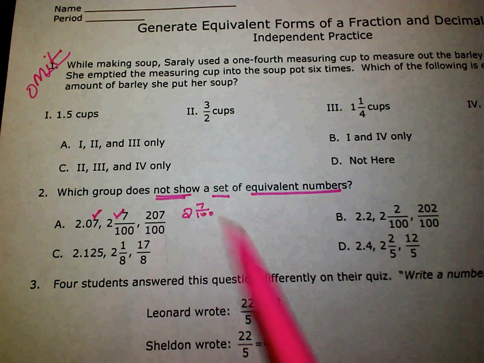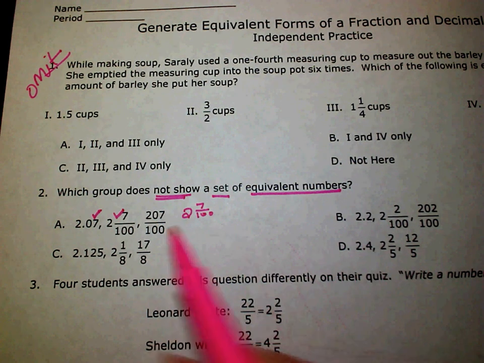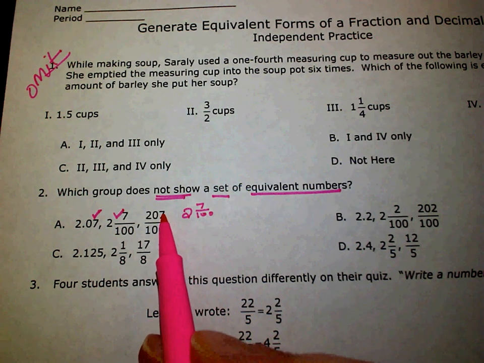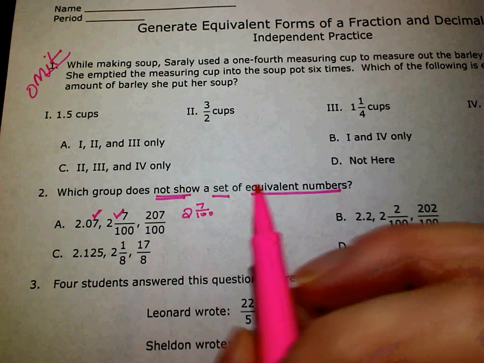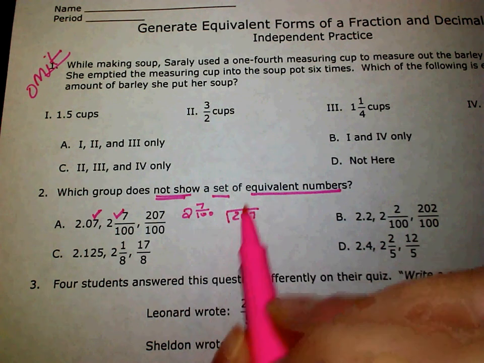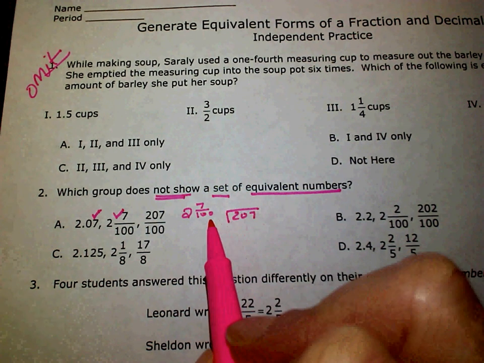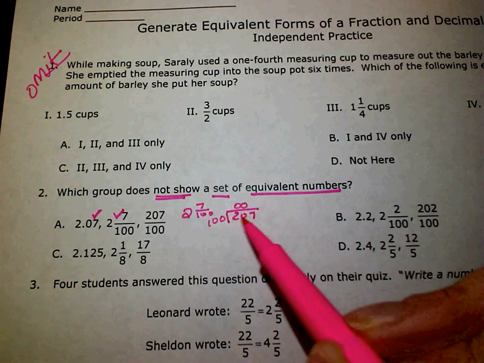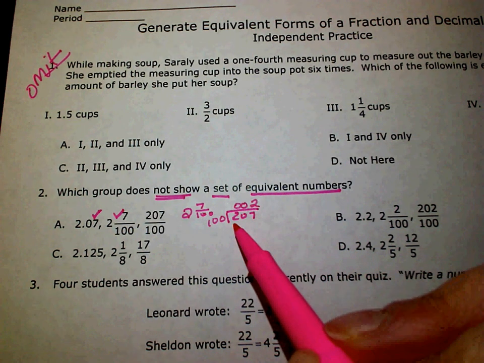But then I have 207 over 100. Well, remember that's an improper fraction, and we use division to make that a mixed number. So divide. 100 does not go into 220, but it does go into 207 twice.